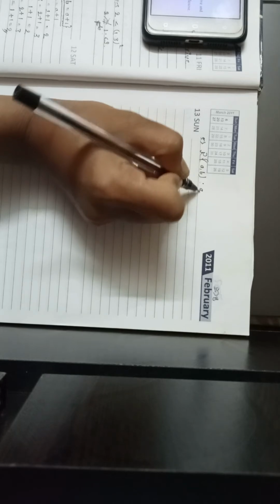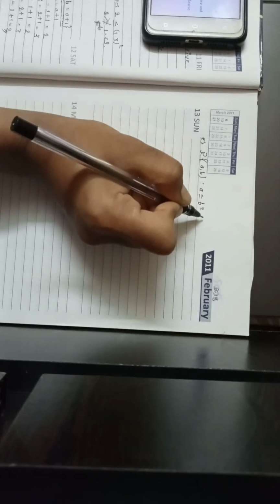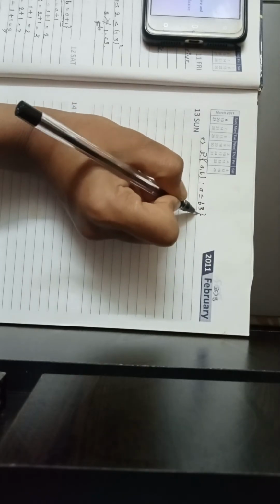Okay, for this fifth question, we have to show the relation, we have to check whether it is transitive, reflexive or symmetric. So we will check this with an example. Let me take R is equal to (2, 2).